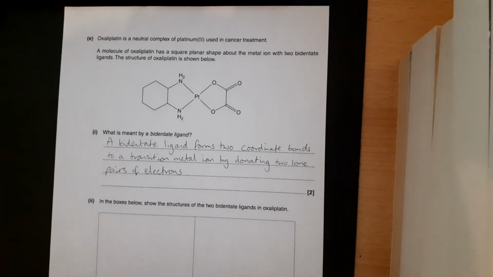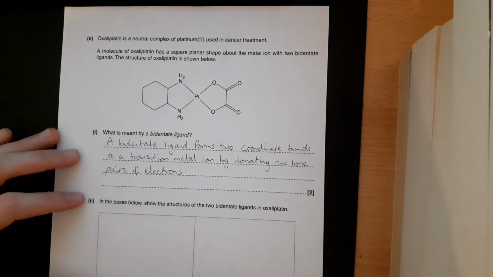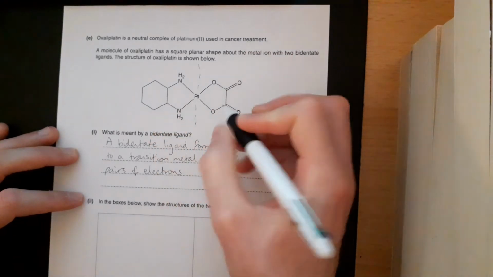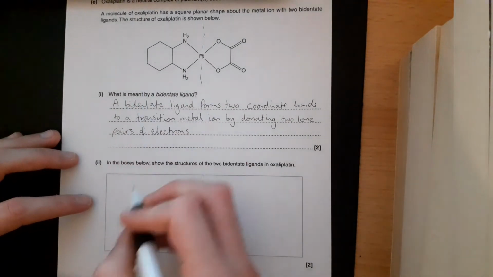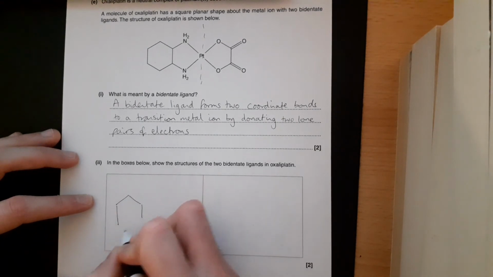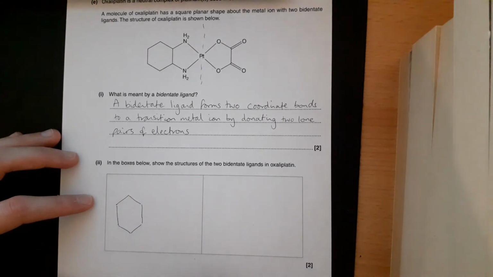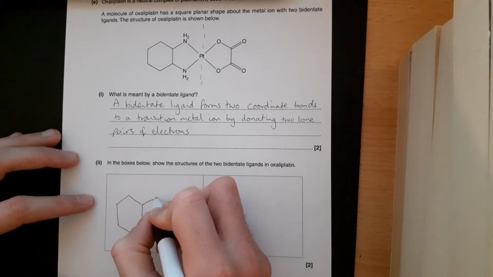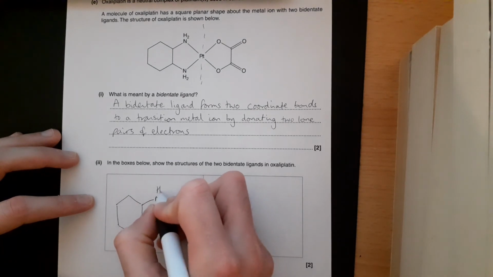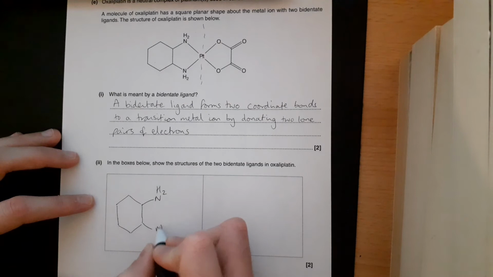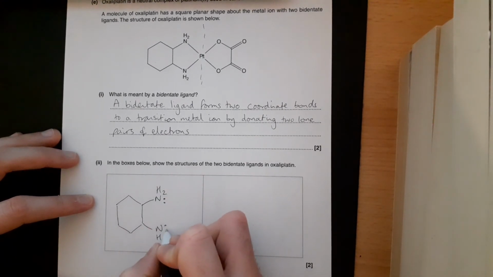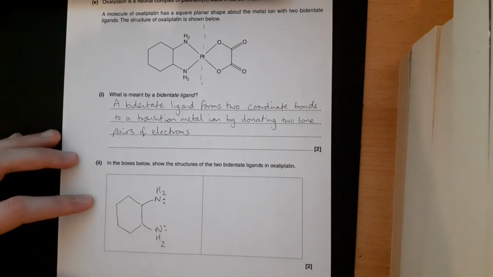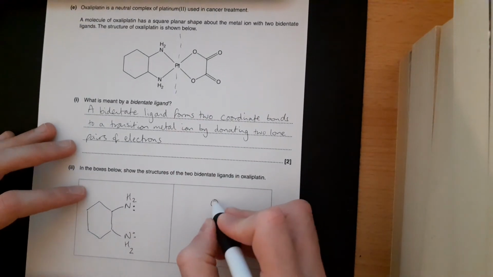So this is a nice easy one really. We're just going to copy it out from the diagram that we've got here. So we're just going to split this here, right? There's one ligand this side and here's the other ligand this side. So we can just copy this out. We've got this hexagonal ring here, and then we've got NH2. I'm just going to copy this exactly as it is. And that's it. Here's a lone pair on the nitrogen, right? So that's going to be that one. And then over here we can copy this.